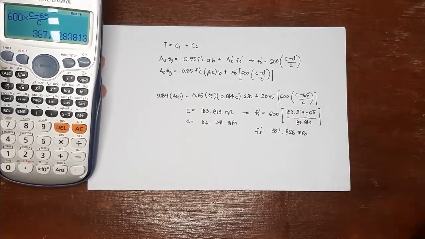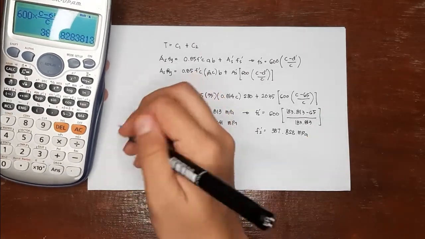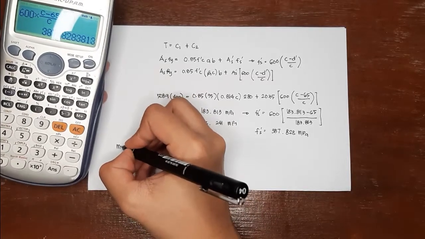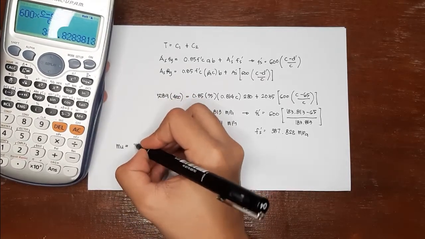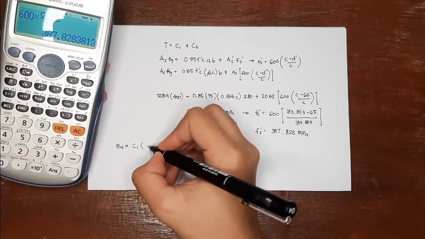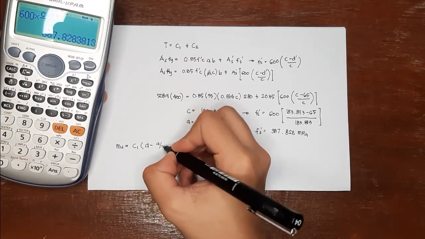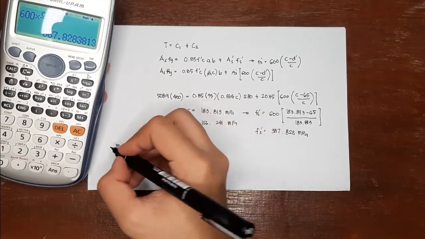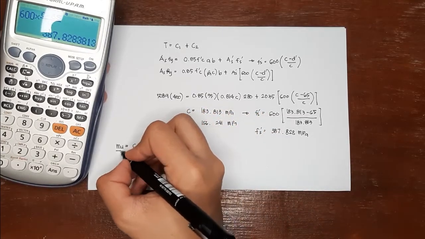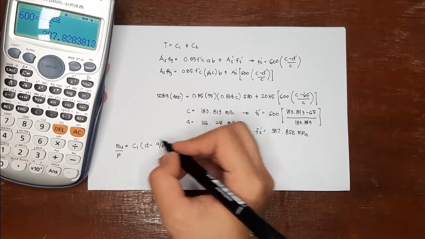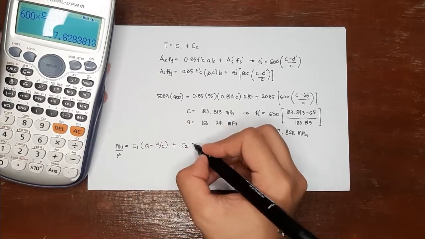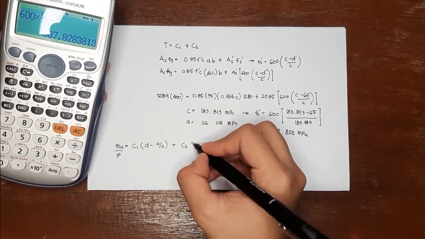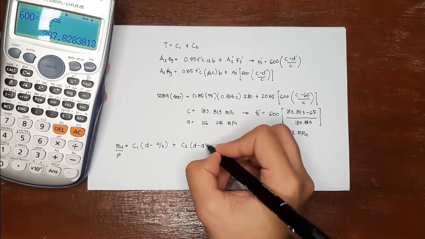Okay, now, since that is not yielding, we can now solve for your Mu. Wherein your Mu is equal to your C1 times your moment arm, D minus A over 2, plus your C2, over phi, since this is just nominal. C2 has a moment arm of D minus D prime.